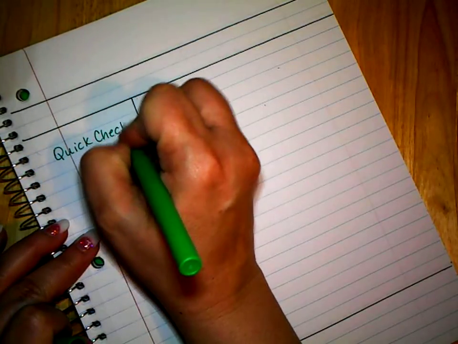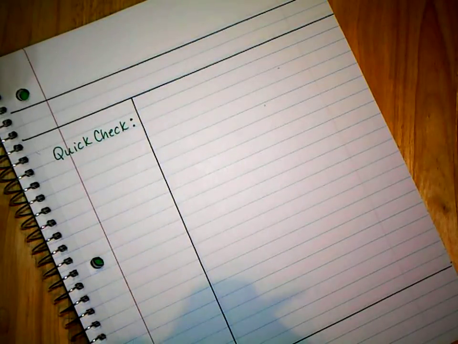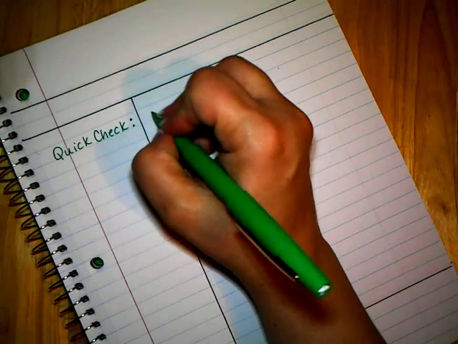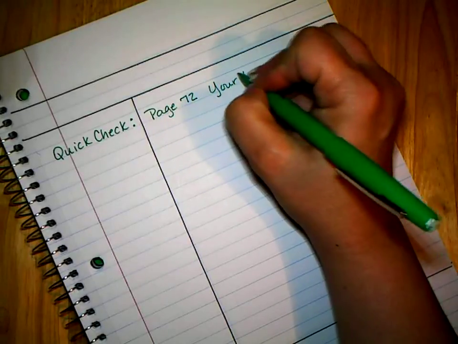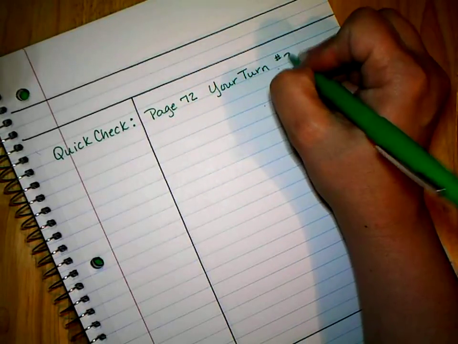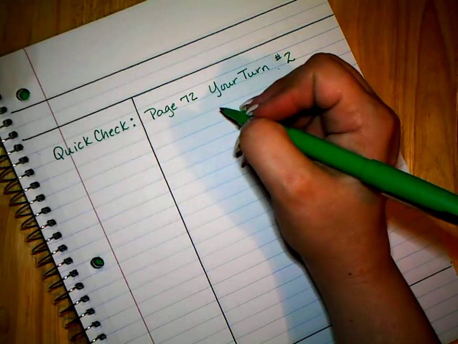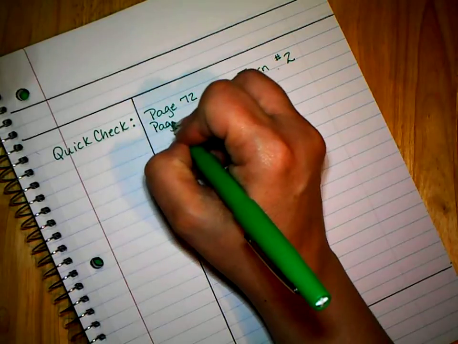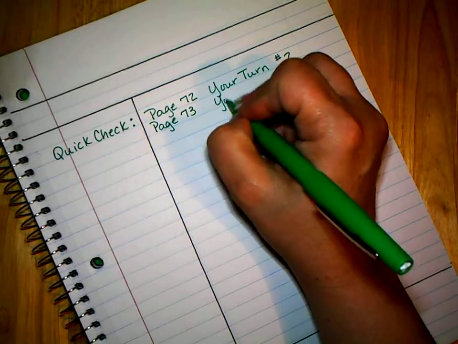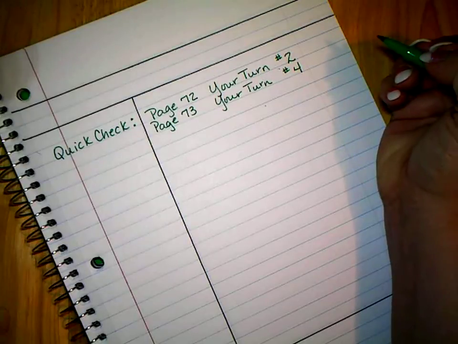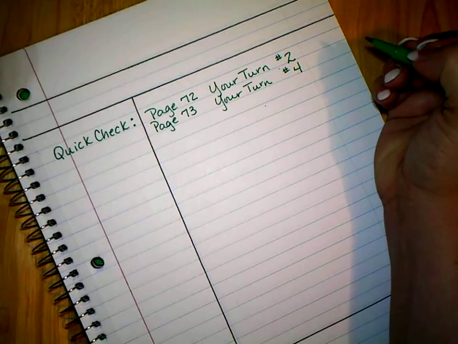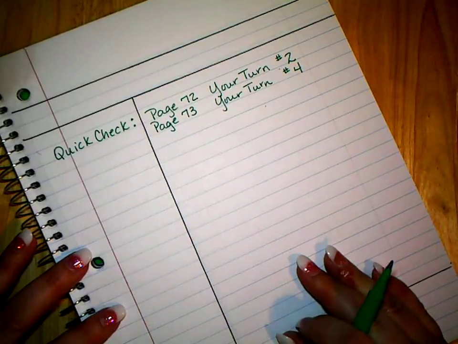Okay, at this point it is time now to do our quick check. And for your quick check today, your ticket into class tomorrow, you are going to go to page 72 of your book, and you have a question at the bottom of the page called Your Turn, and it's number 2, as well as page 73, Your Turn, number 4. You can answer those here on your notes or on the back of another page.